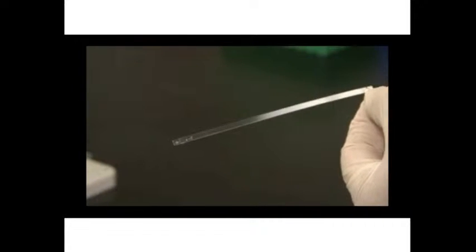Take your forceps, hold onto the strip on the negative side. You'll see the other side has a positive side. The negative side is opposite of that. And you can always tell when the IPG strip is facing down, you'll be able to read the numbers of the pH range of the IPG strip in the correct orientation.